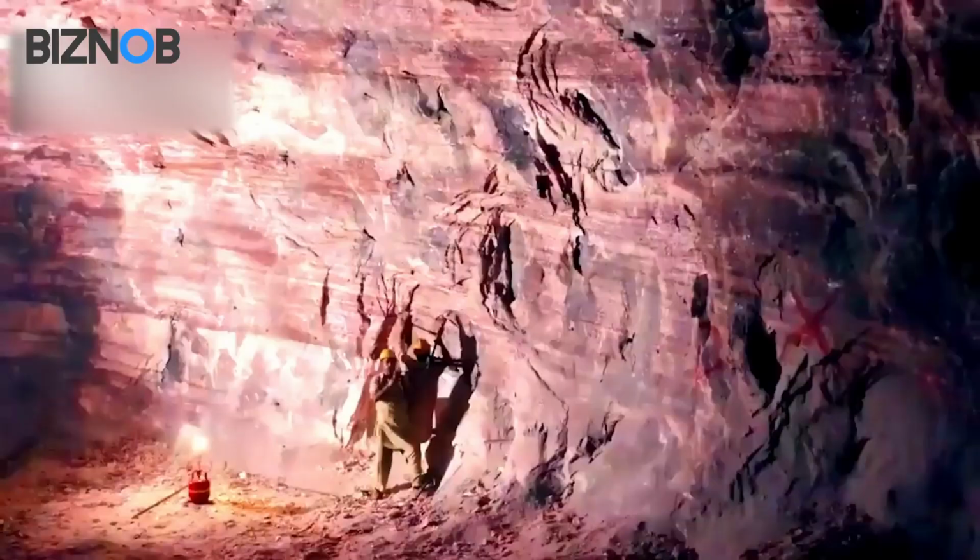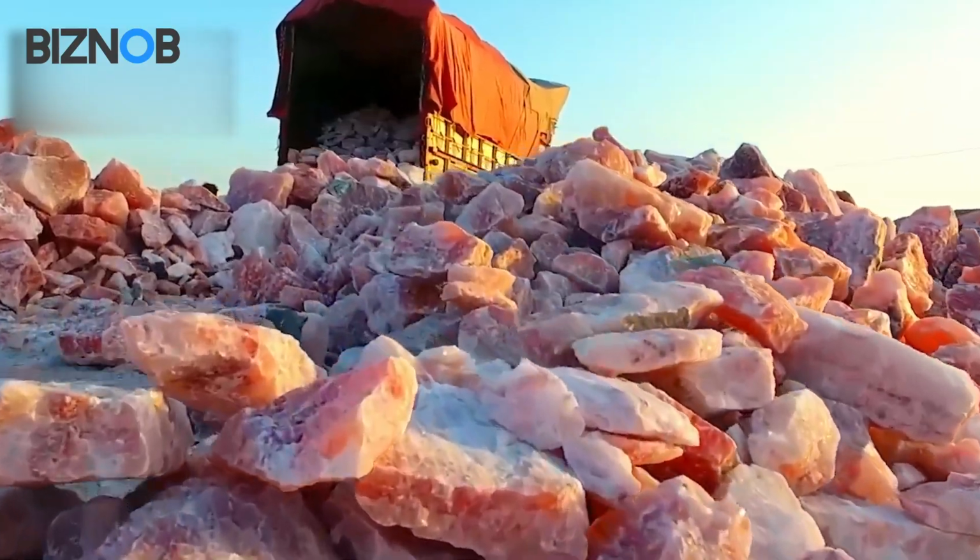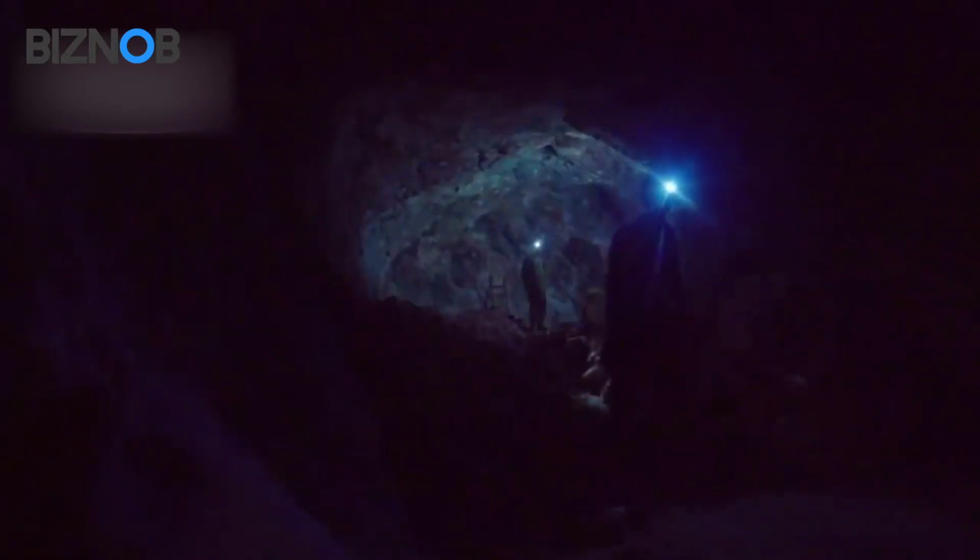This step ensures that the mining operations are conducted in the most effective and sustainable manner, targeting high-quality salt deposits while maintaining the structural integrity of the mine.